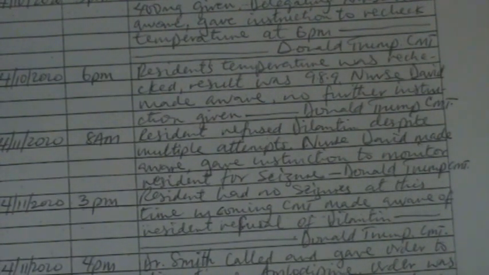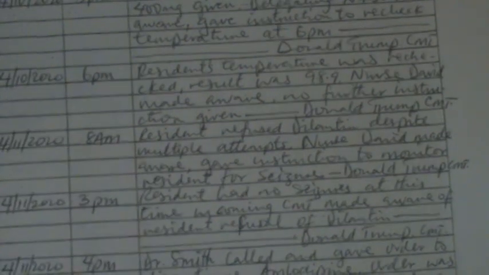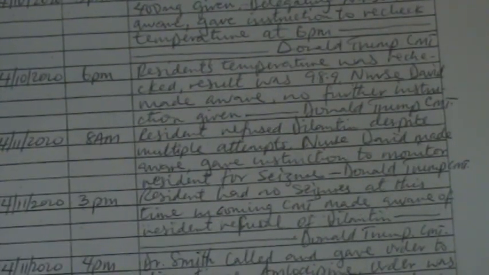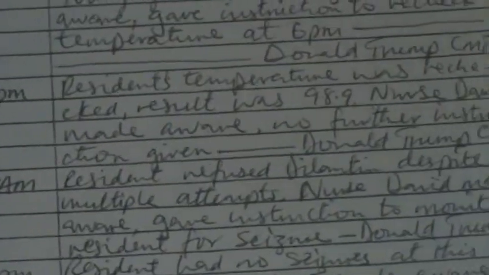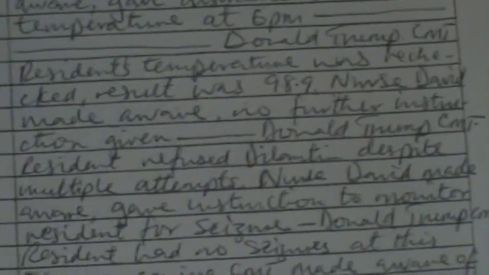But remember, you're going to circle it on the front of the MAR, turn to the back of the MAR and put a comment, resident refused Dilantin. You're going to put date, time, and initial. Then you're going to come to the progress note and say here: resident refused Dilantin despite multiple attempts.